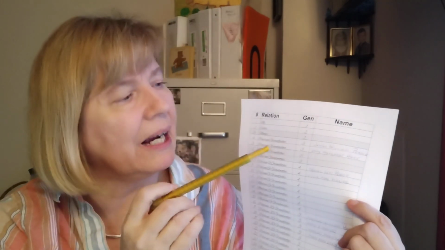Now, I'm going to focus on my paternal side of the family. So let's start. I've already filled out my first page. And as you can see here, I go with my grandfather, who's number 4 on the genealogy numbering chart. And that's James William Pearce. And my grandmother, Erma Margaret Hare.